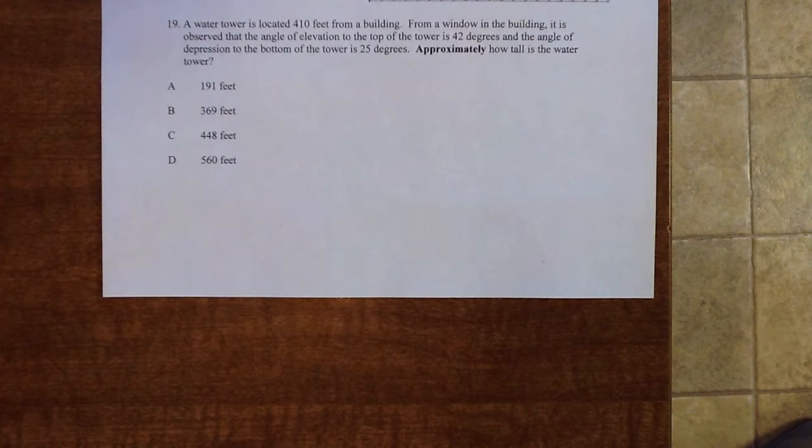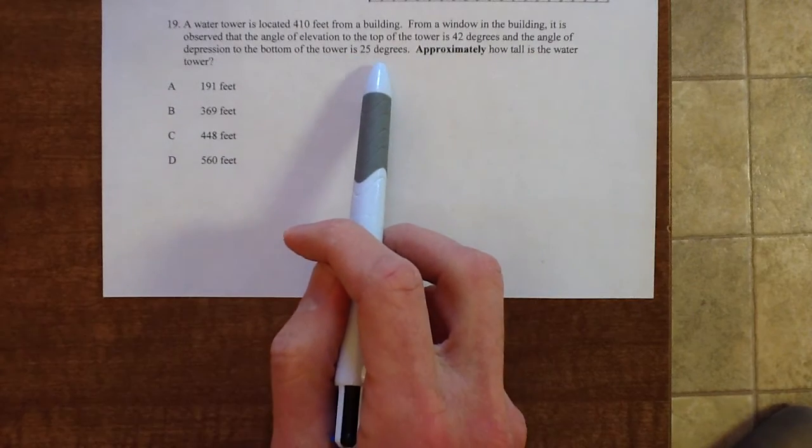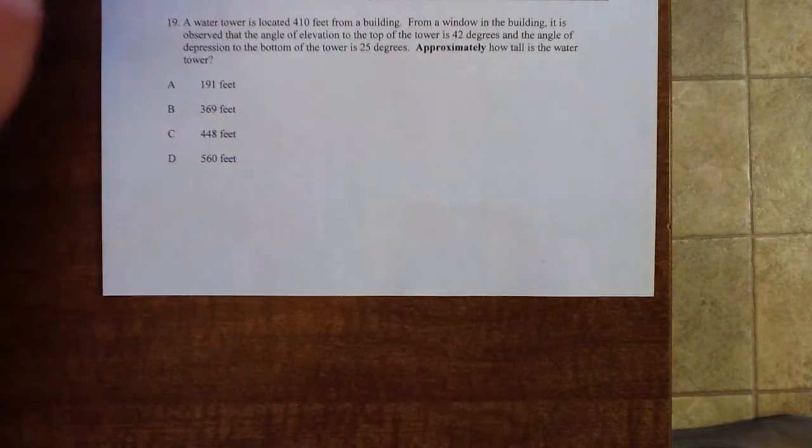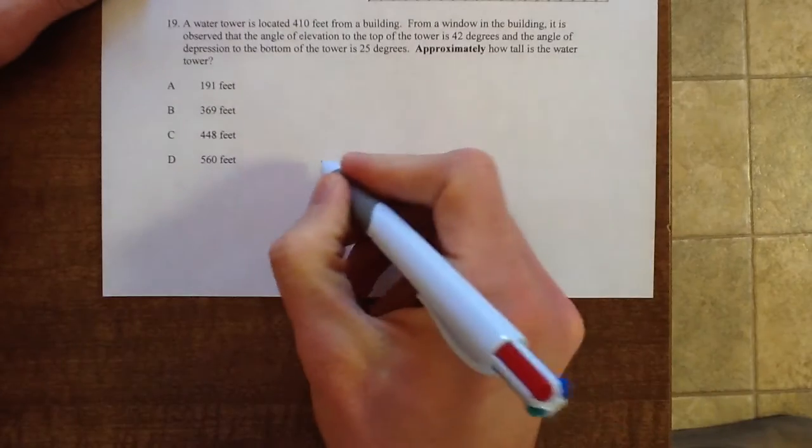Okay, if a water tower is located 410 feet from a building, then from a window in the building, it is observed that the angle of elevation to the top of the tower is 42 degrees. The angle of depression is 25 degrees. Let's just stop right there and draw a picture. Before we get all crazy and confused, let's draw a picture.